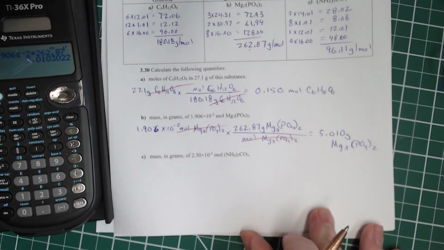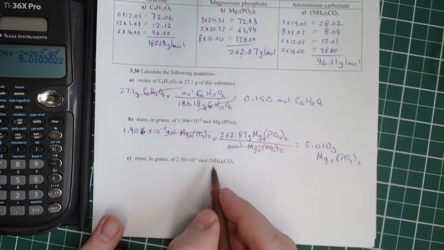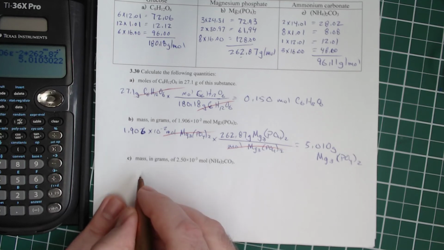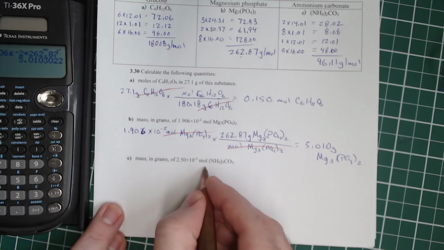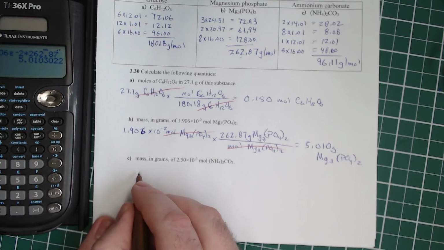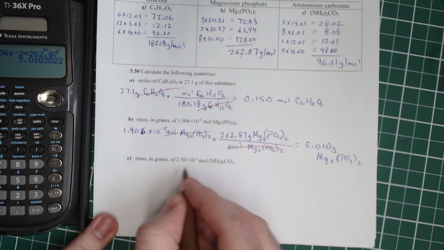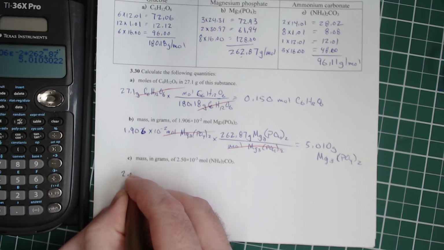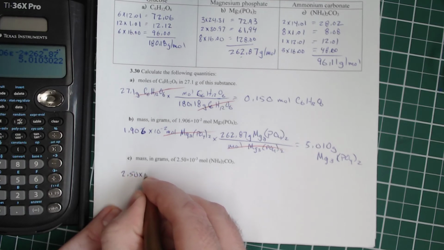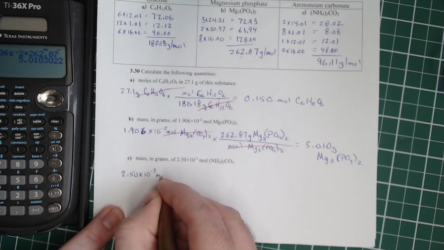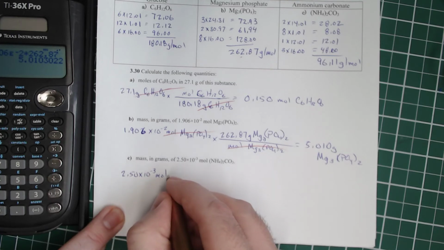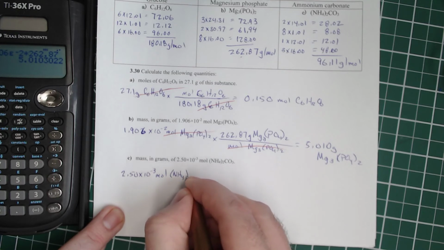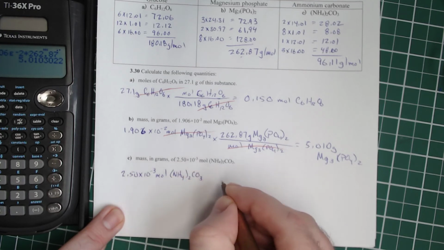All right, next, let's look at ammonium carbonate. For ammonium carbonate, here is ammonium carbonate. So now we've got the number of moles, and we want to get the grams. So 2.50 times 10 to the negative 3 moles of (NH4)2CO3.